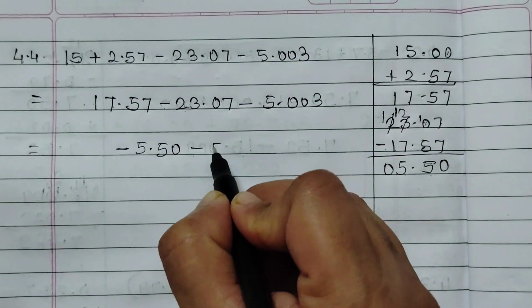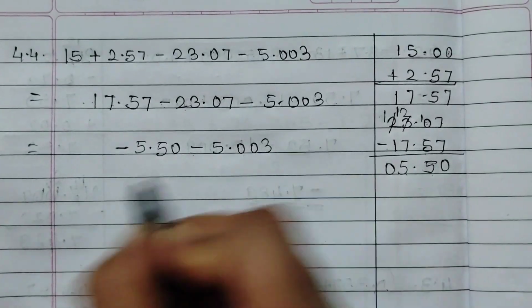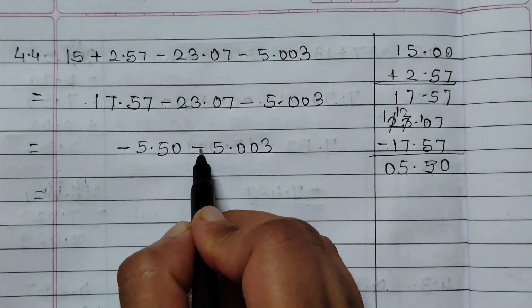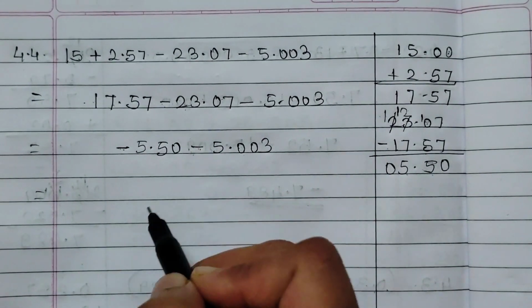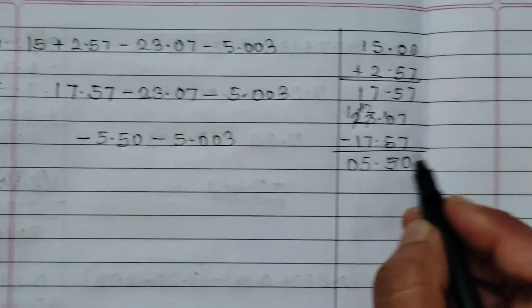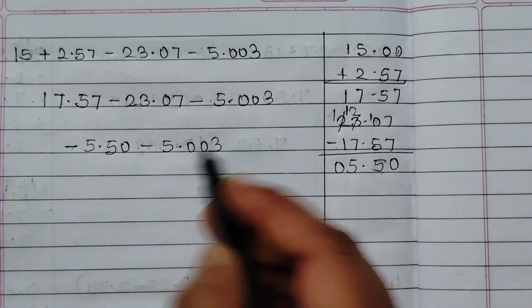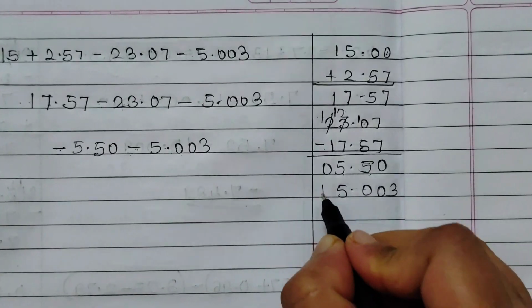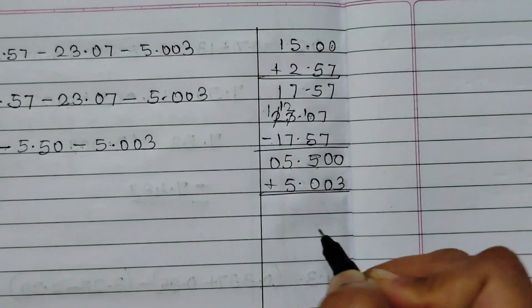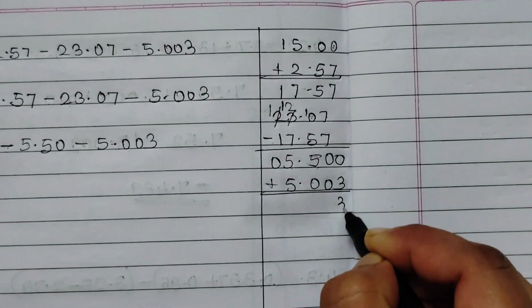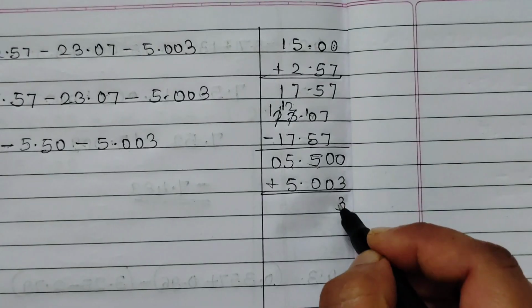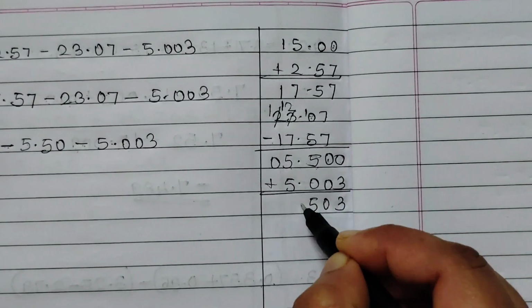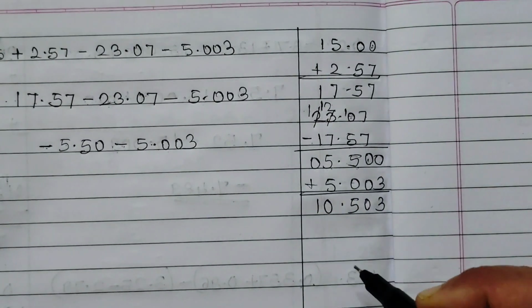Now what here remains? 5.003. Now see, minus and minus. Same signs we add. So we're going to add this number. So 5.50 is there. We'll add this 5.003. Okay, here no number is there. We'll give 0. 0 plus 3 is 3. 0, 5 plus 5 is 10.